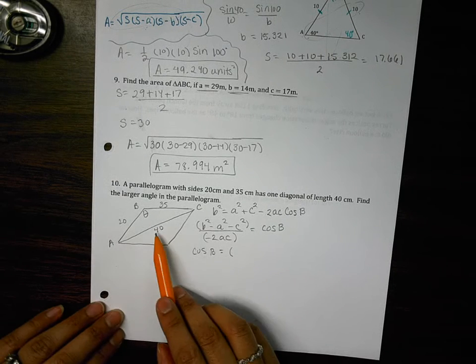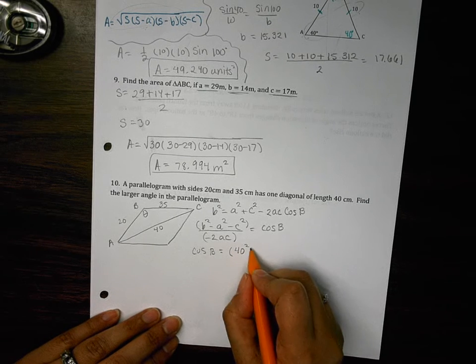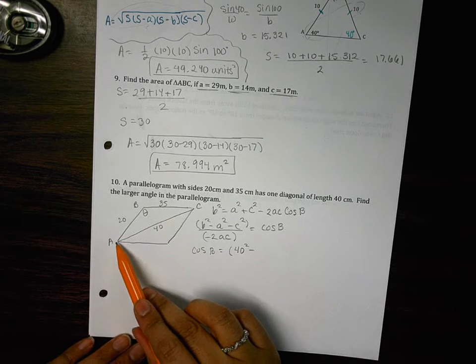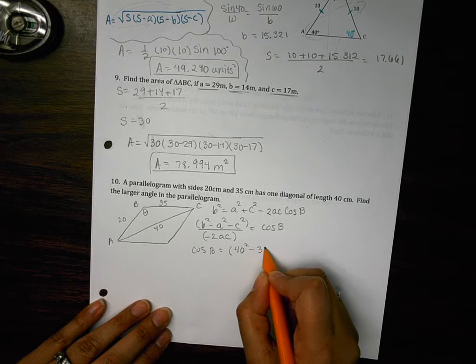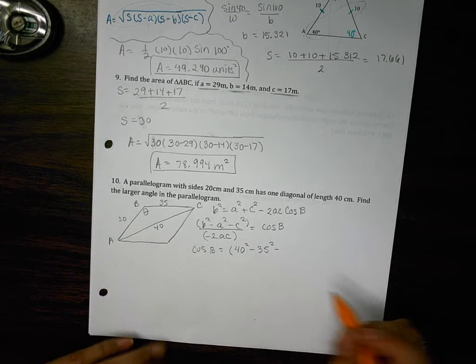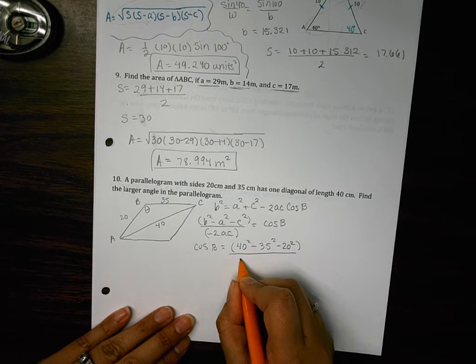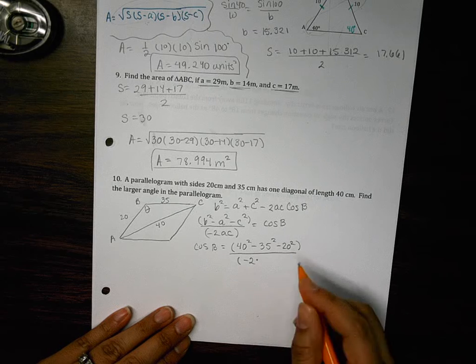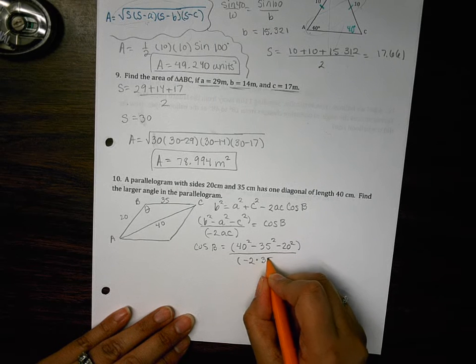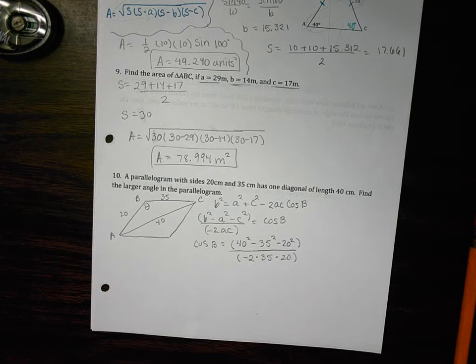what is B in this picture? What side is B? And it is important to know that. What is it? 40, because it's opposite angle B. So 40 squared, take away which one is A? 35 squared. Take away which one is C? 20 squared, divided by parentheses negative 2 times A times C. All right, go ahead and plug that in. Second cosine, second answer at the end.